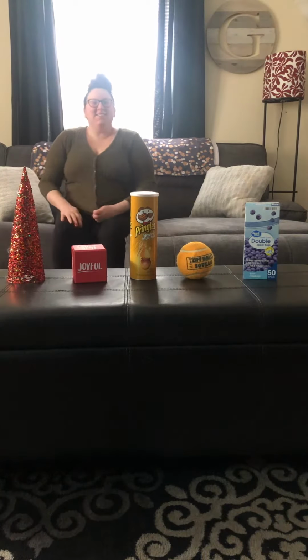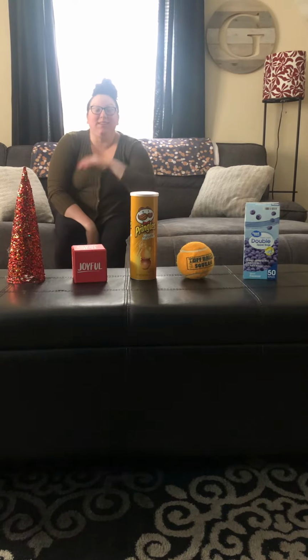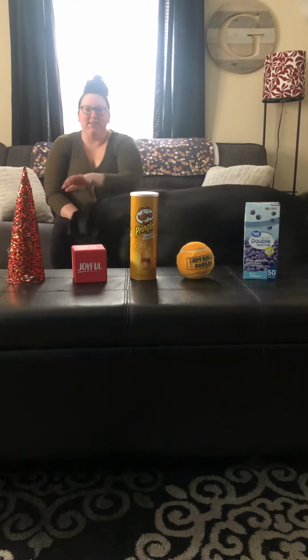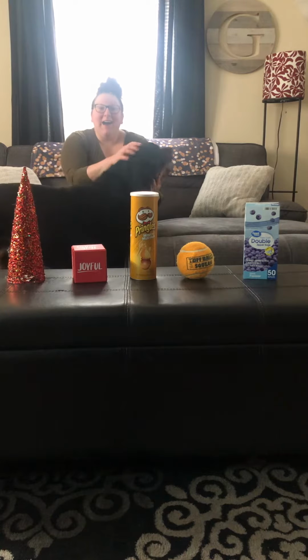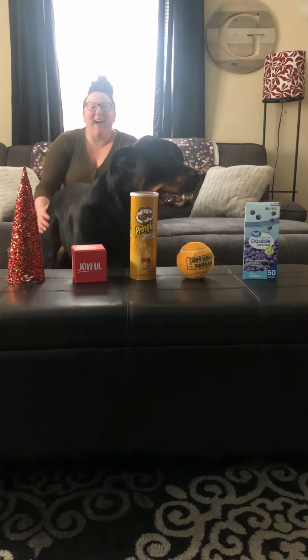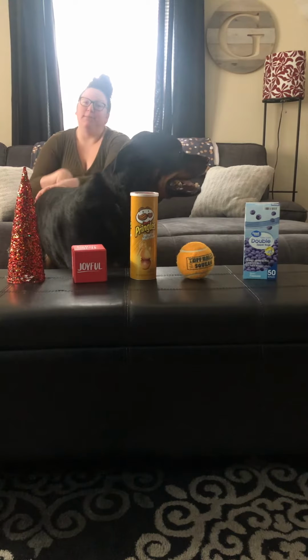Hi friends! Today we're going to talk a little bit more about 3D shapes. So yesterday I had you guys go on a shape hunt. Today I got some of my shapes from around my house so we could see some 3D shapes.